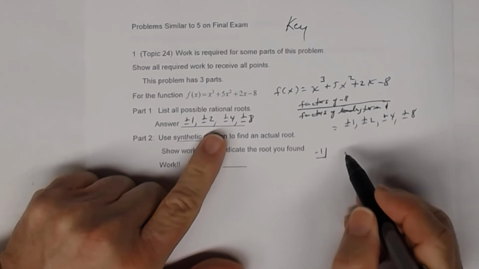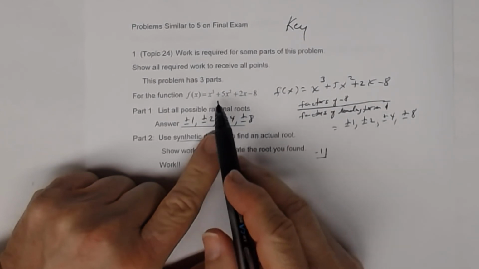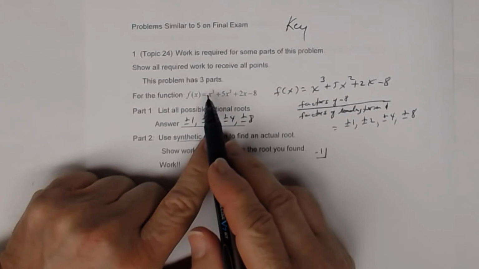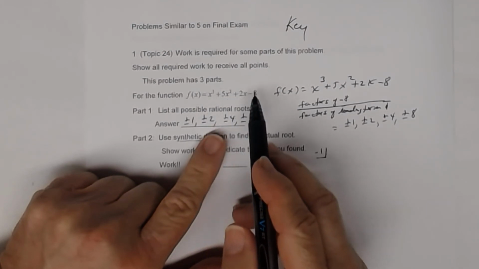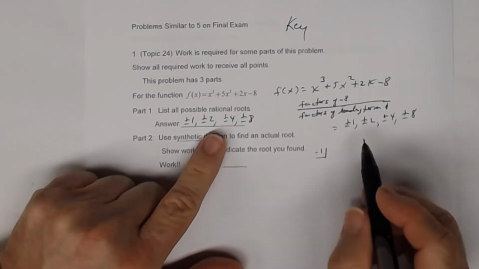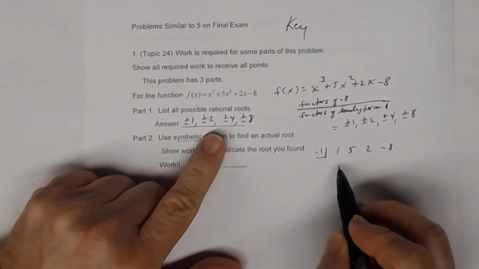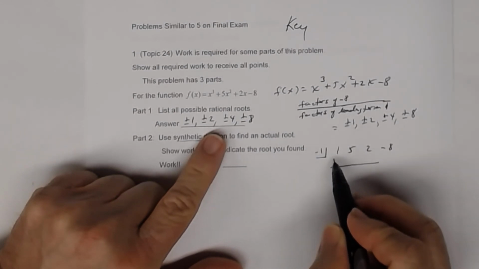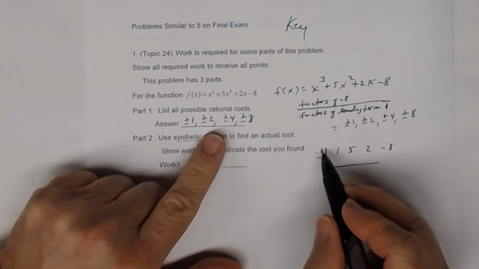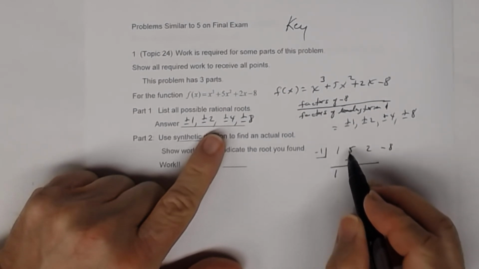Now remember, the numbers that go right here are the coefficients of your terms, and it's got to be in descending order. So 3, 2, 1, and your constant. So it's 1, 5, 2, -8. Then the next step is you bring down the first number. Then you multiply by this possible rational zero. So -1 times 1 is -1. Put that here. Then you add.